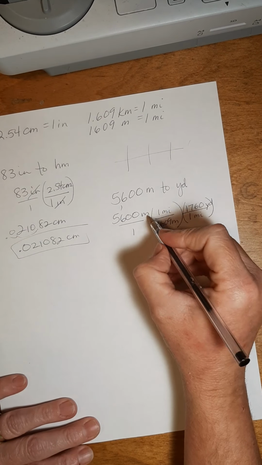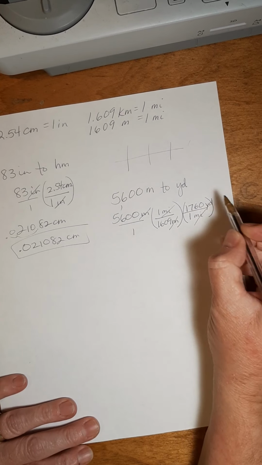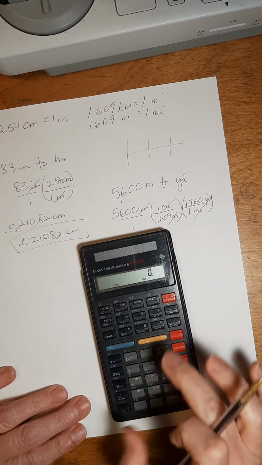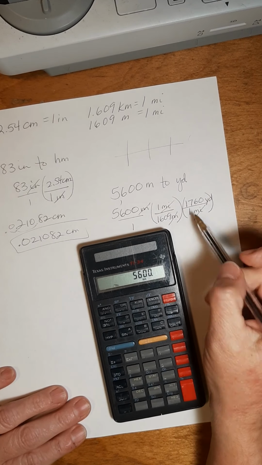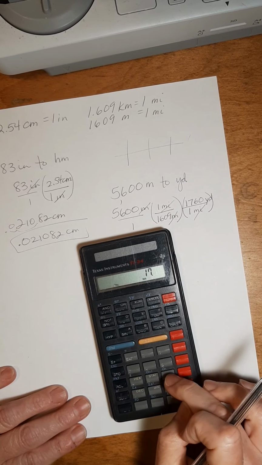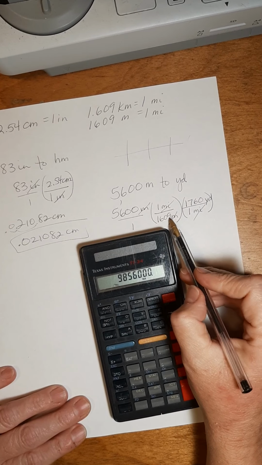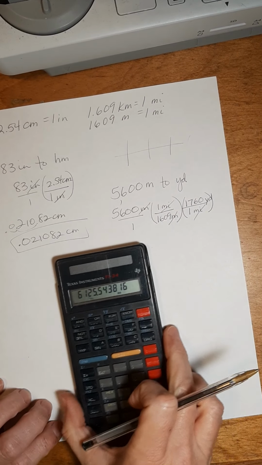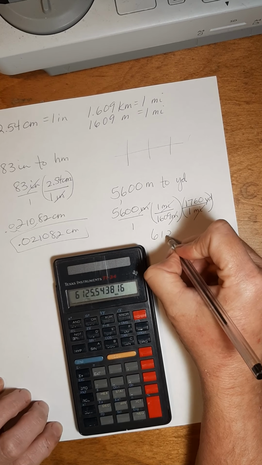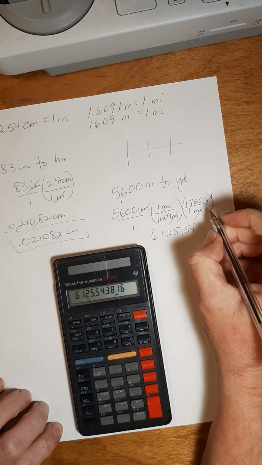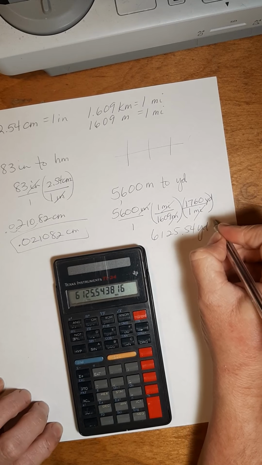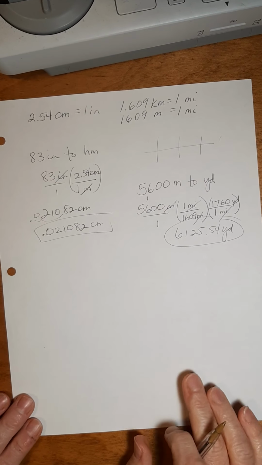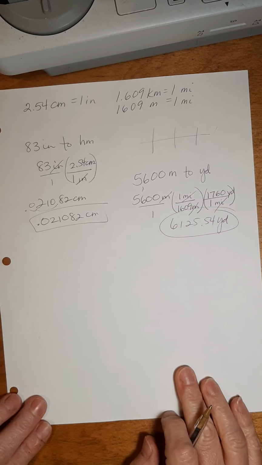So meters cancel, miles cancel, we're left with yards. So we're going to say 5,600 times 1760, and then we're going to divide by 1609. So we've got 6,125 we'll just say 54 yards.